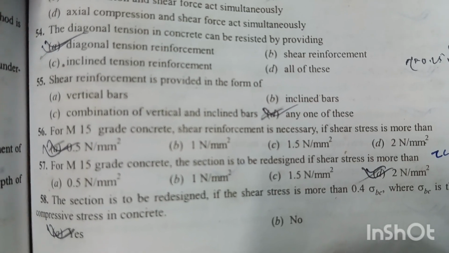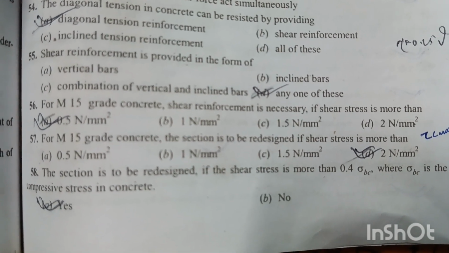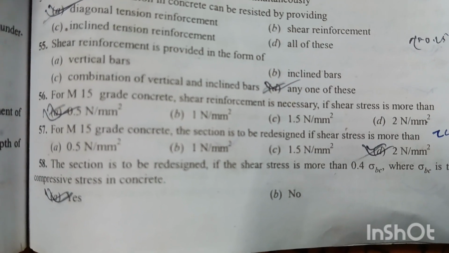to N per millimeter square. Question number 58. The section is to be redesigned if the shear stress is more than 0.4 sigma CBC, where sigma CBC is the compressive stress in the concrete. Option A is the right answer.